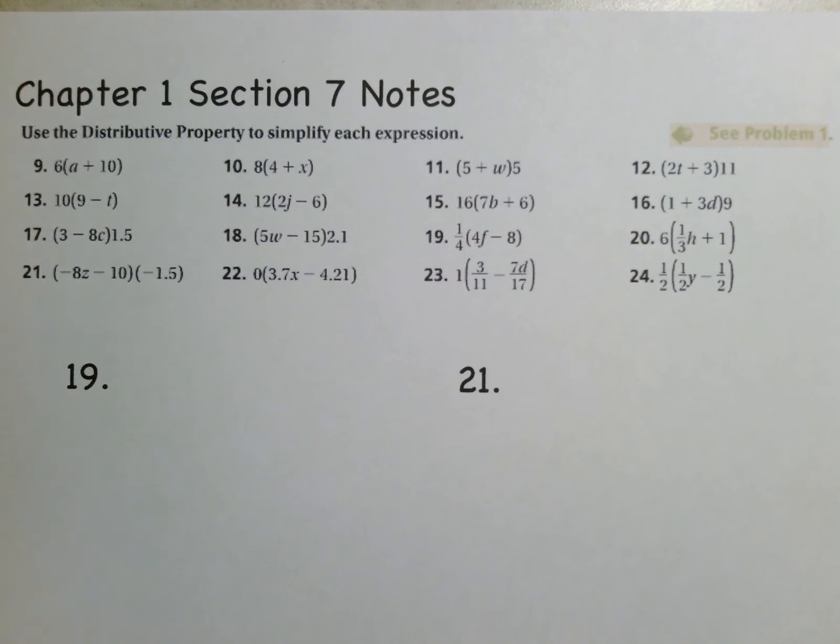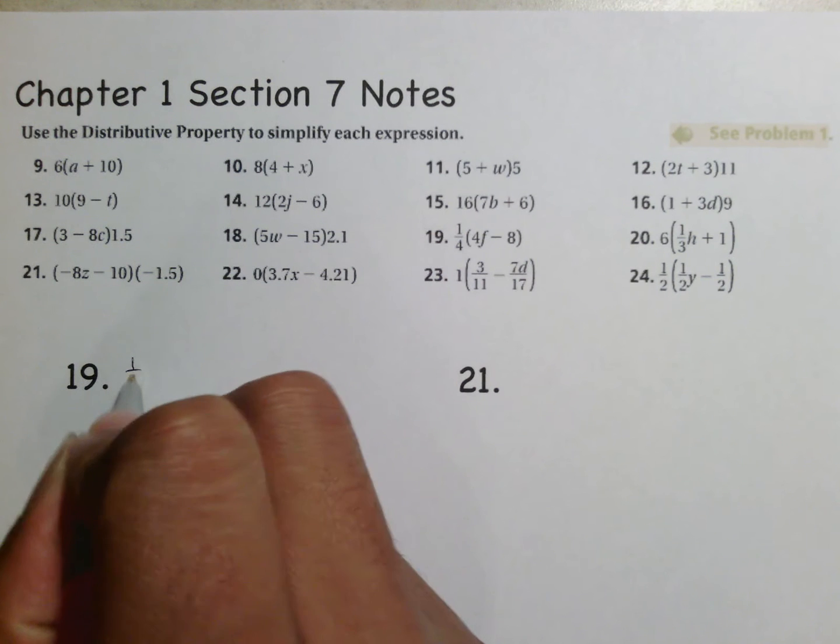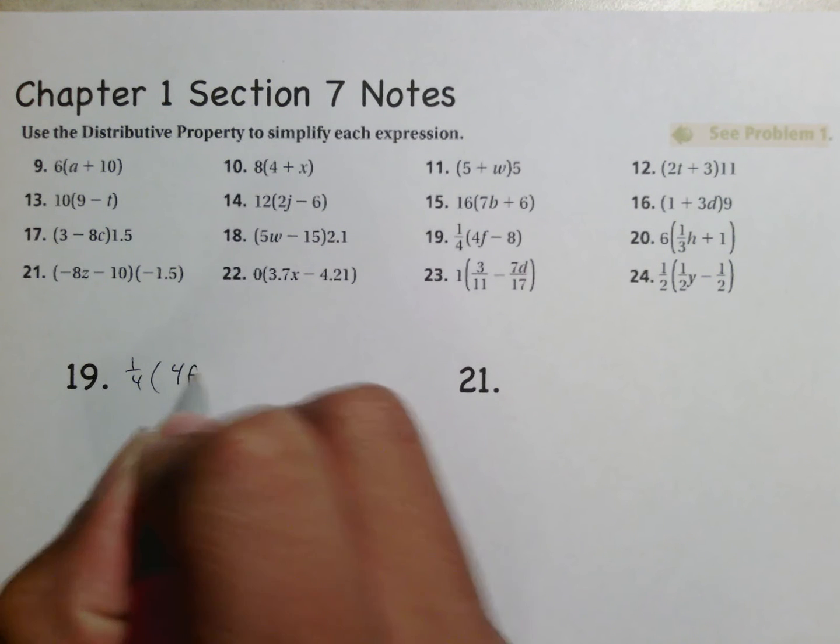This is day one of notes on chapter 1 section 7. We will see more of this next week, but I just want to introduce you to the distributive property to make sure you understand it before we do some review and catch up work tomorrow. Number 19 on this question gives us 1/4 times 4f minus 8.